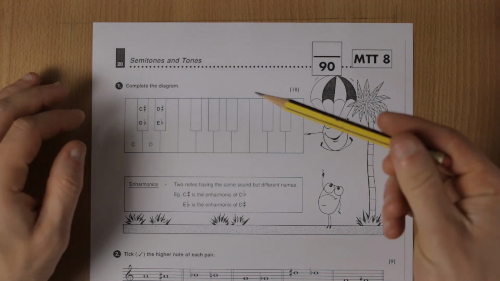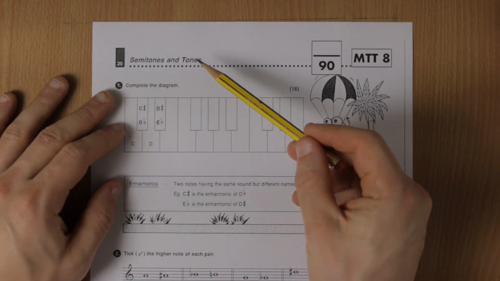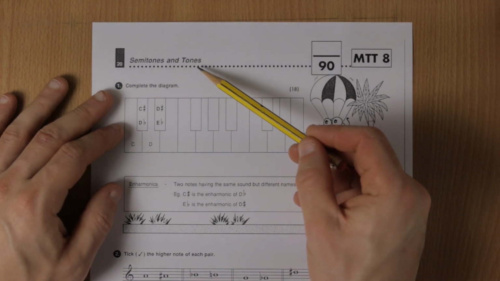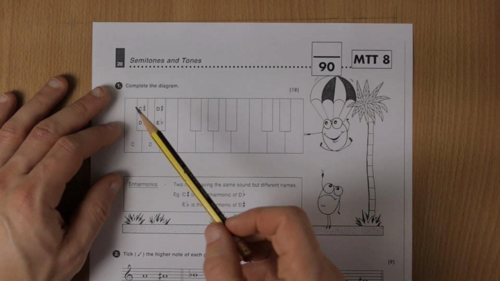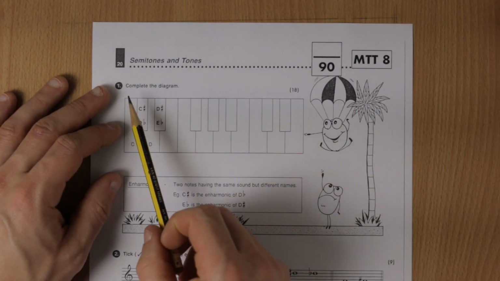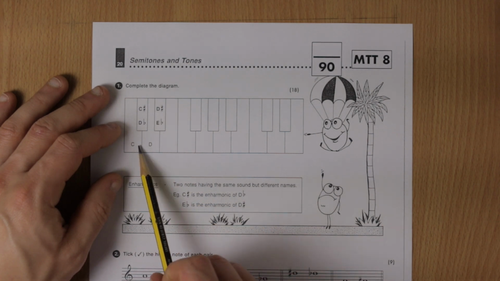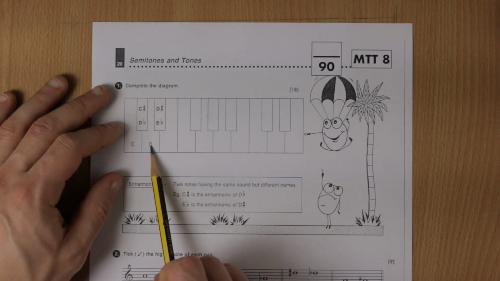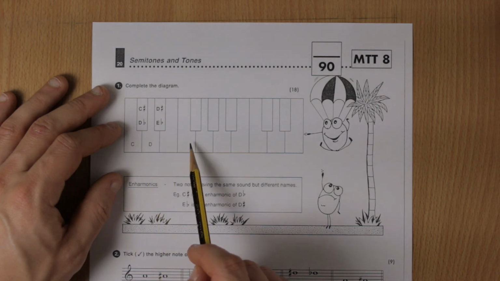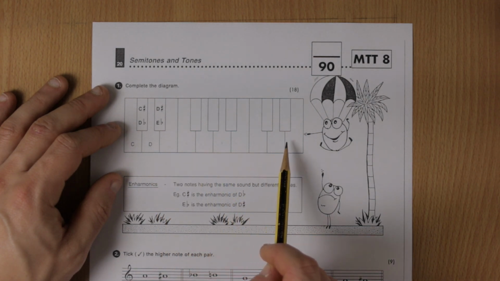MTT8. So here we've got more work on semitones and tones, just like we did in MTT1. So let's have a look. There's not much explanation here, but we don't really need much. Complete the diagram. So we're just naming the notes. So we can do the white notes first, can't we? C, D, and then E, F, G, A, B, C, D, E.